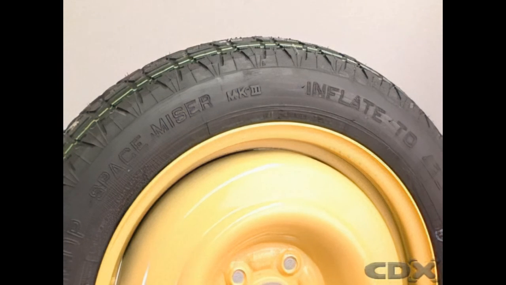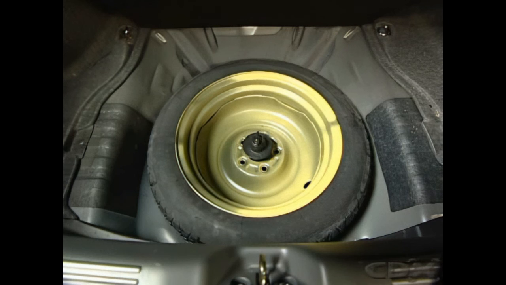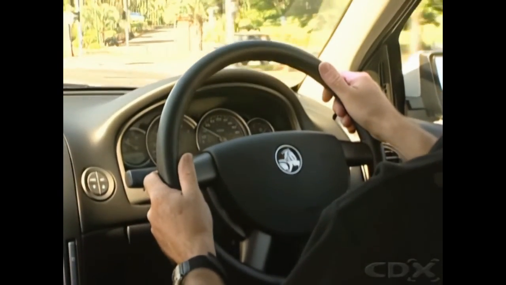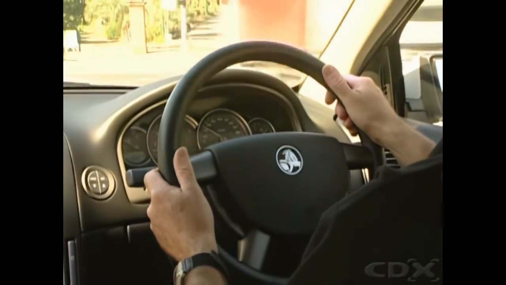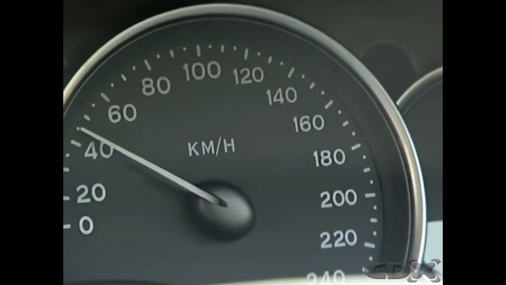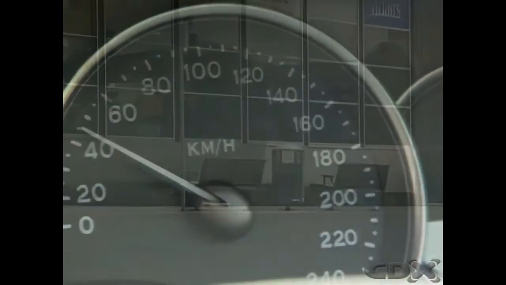Space Saver spares are designed for emergency use only. They're designed to get you to a service center where you can have the regular tire fixed or buy a new one. When provided with the vehicle as part of the original manufacturer's equipment, most manufacturers warn not to exceed 50 miles or 80 kilometers per hour and 50 miles or 80 kilometers of driving on the Space Saver tire.